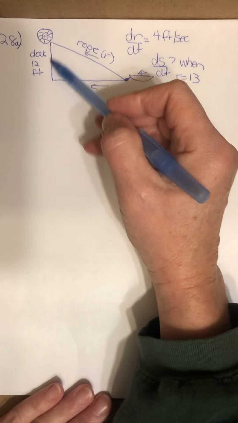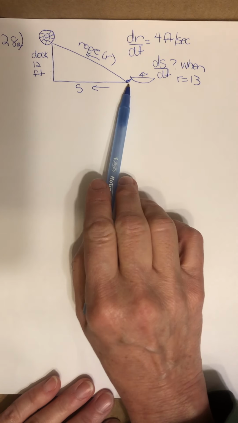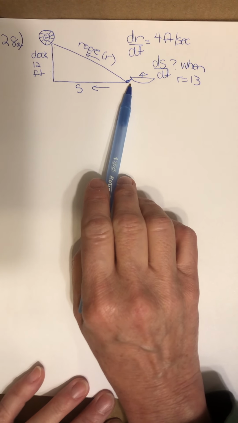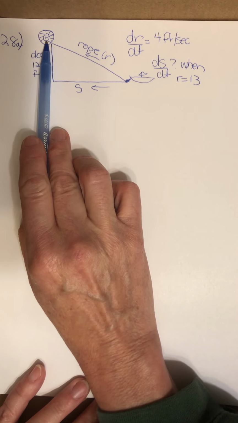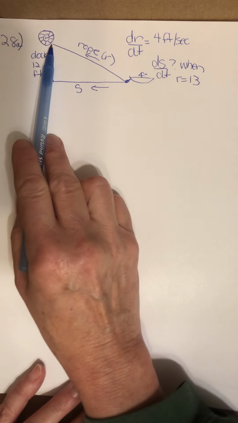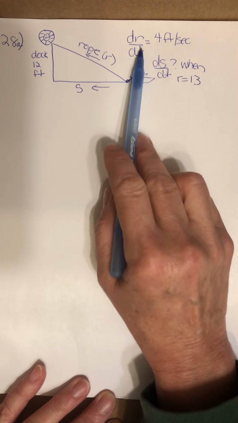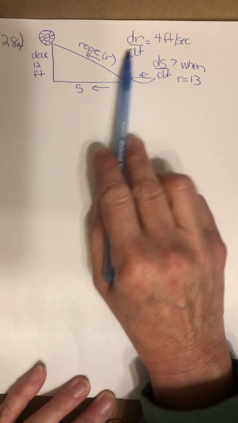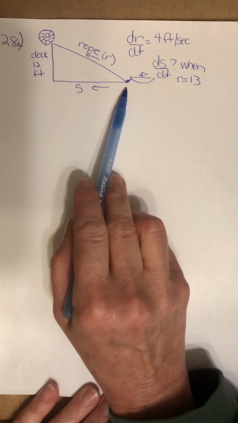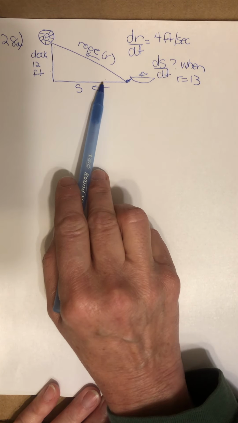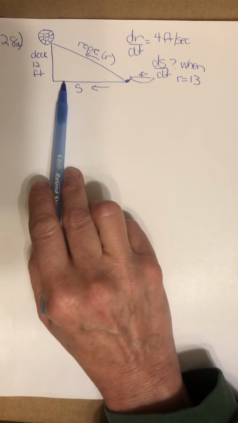Okay, let's continue. Number 28. On number 28, there is a dock that is 12 feet tall here, and there's a boat, like my boat, that's being pulled in on a rope, right? So someone's at the top of the dock, and they're turning this wheel, right, to pull the rope in at a rate of 4 feet per second, dr/dt, labeled as r, and they want to know what speed the boat is coming in. Well, notice that the speed of the boat is traveling along the water, and that is a horizontal speed, right?